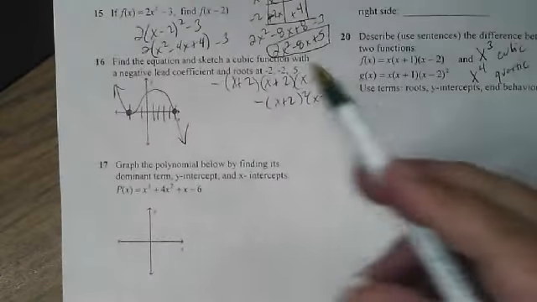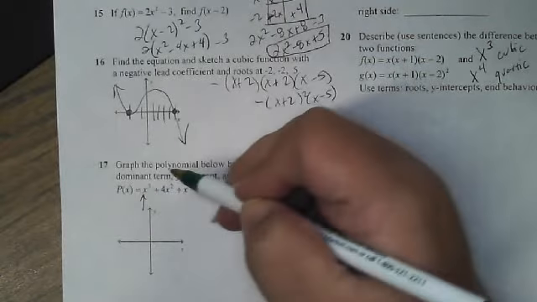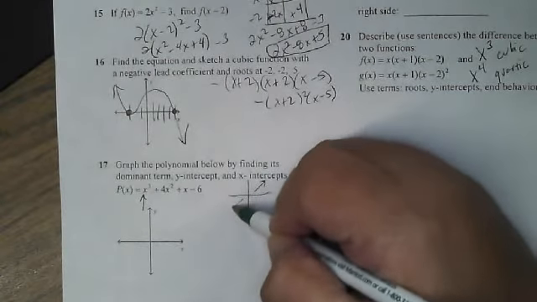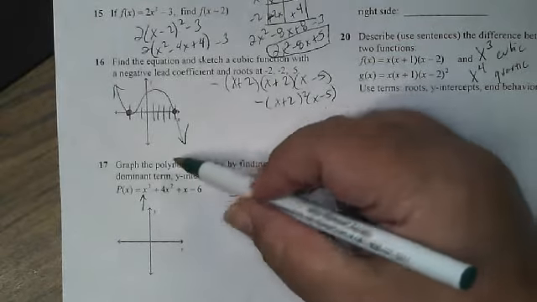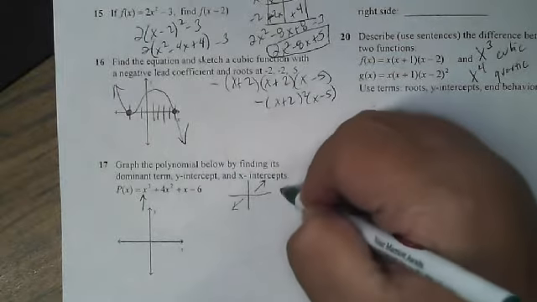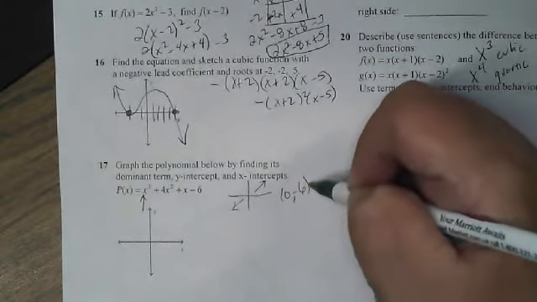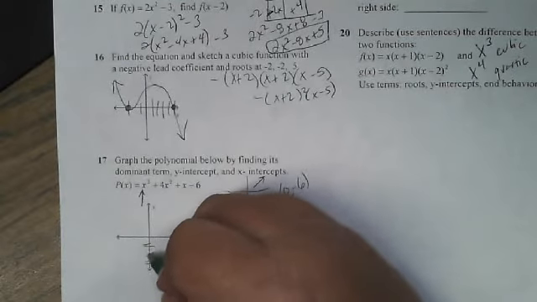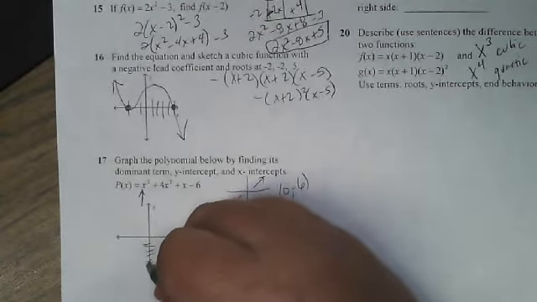17, same thing. You can use your calculator to find your x-intercepts. You also know that the dominant term is the first term. That means it's a cube. So it's going to go like this. The y-intercept is where all these are 0, so it's 0, negative 6. Again, you can use your calculator, plug it in. There's that point.